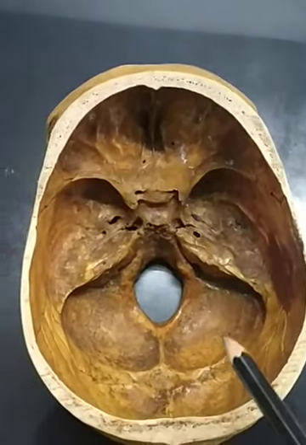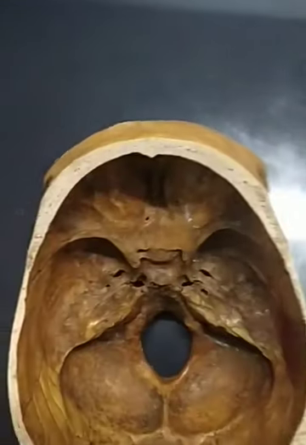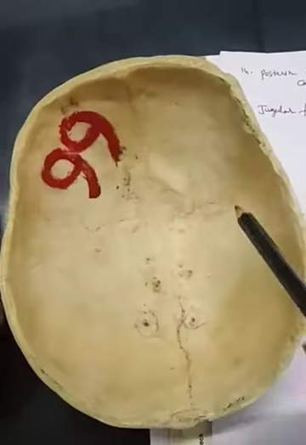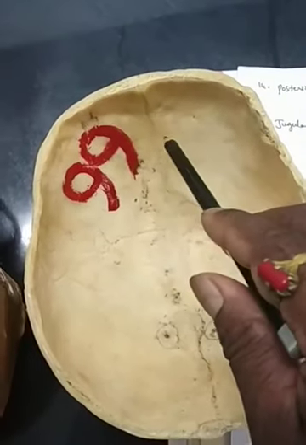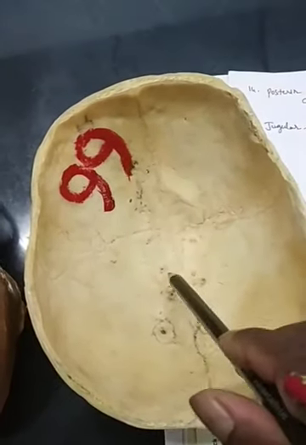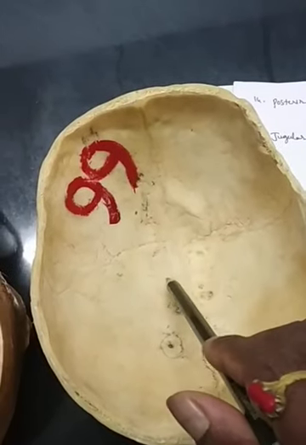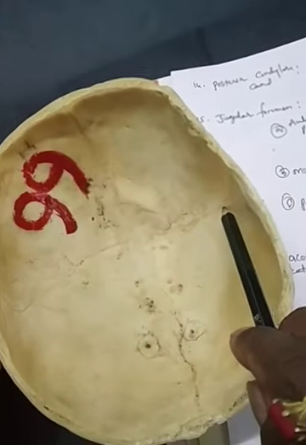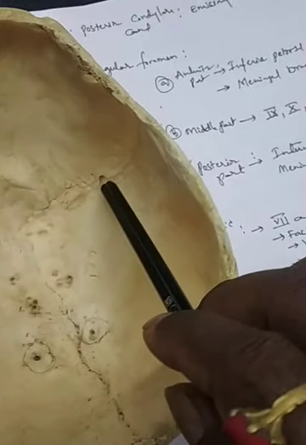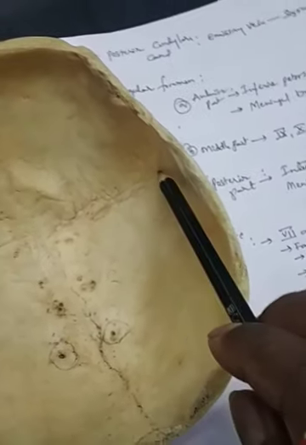As for the interior of the skull, we already discussed it yesterday. This is the interior of the cranial vault. This is the frontal crest, this is the sagittal sulcus, these are the granular foveolae, and this is the parietal foramen. This is the anterior division of the middle meningeal artery.